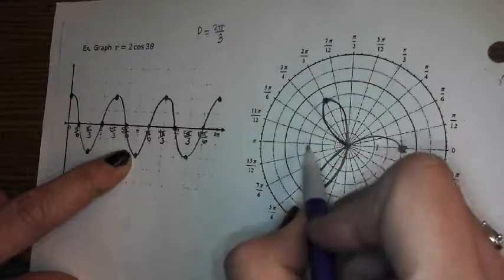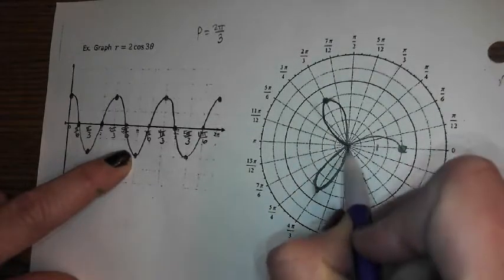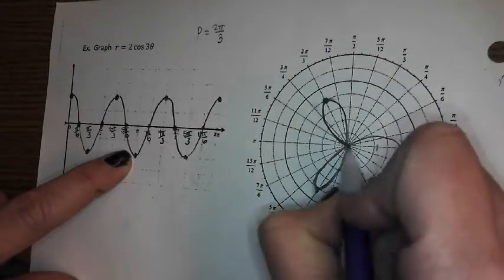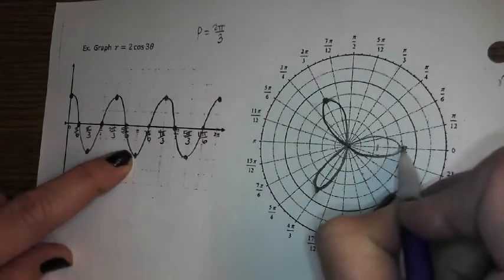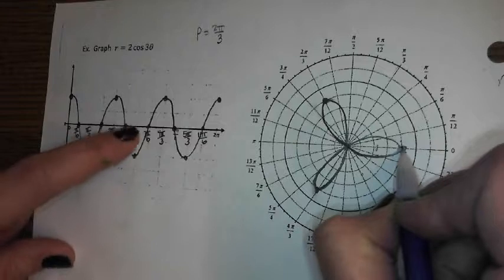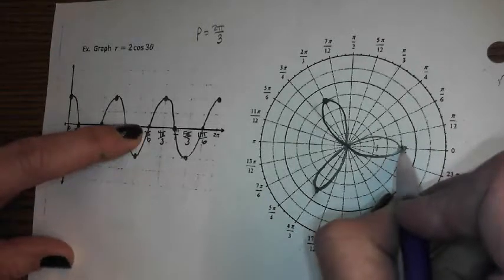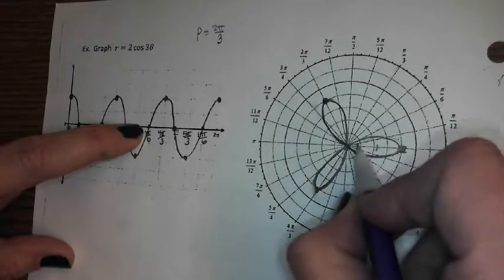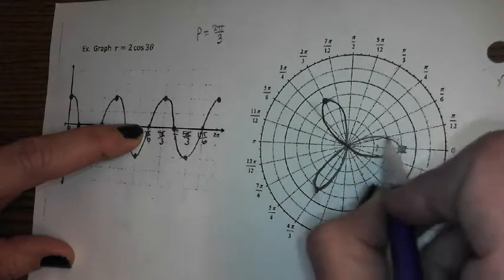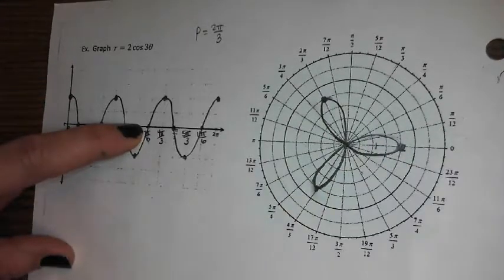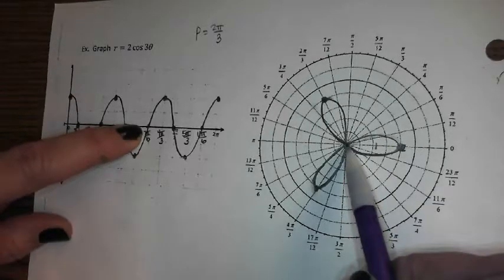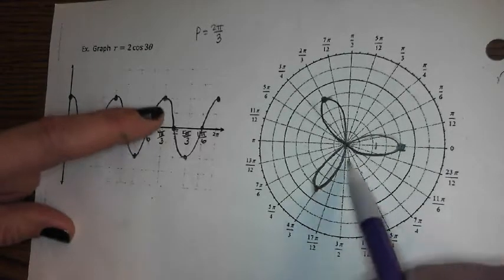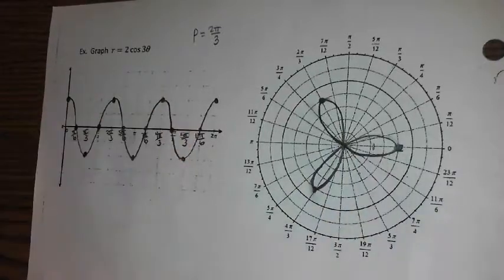Down to pi, negative 2, which actually puts us back at the beginning. And then back to the origin by the time we reach 7 pi over 6, aka pi over 6, because that's its opposite ray. And so this seems to just be tracing over itself again. Yes?